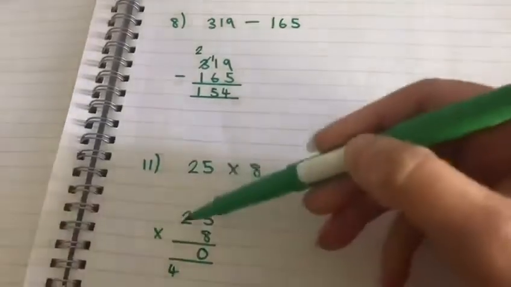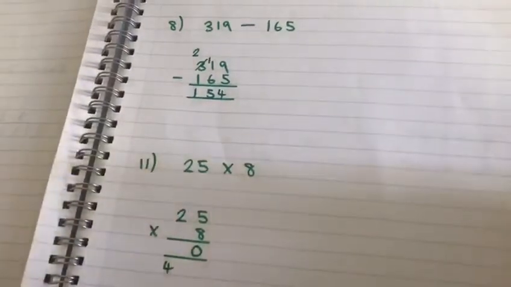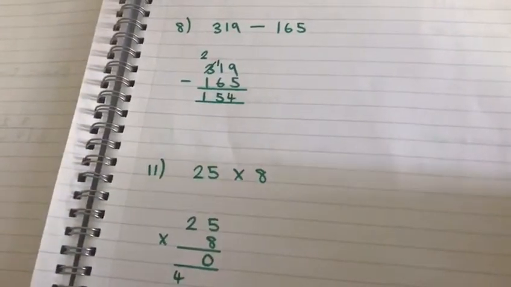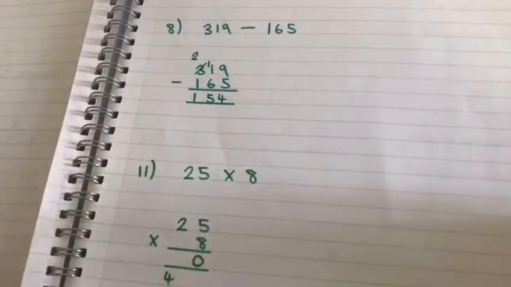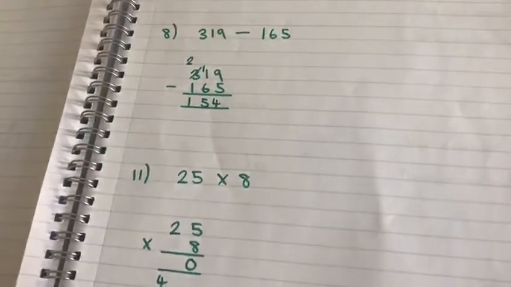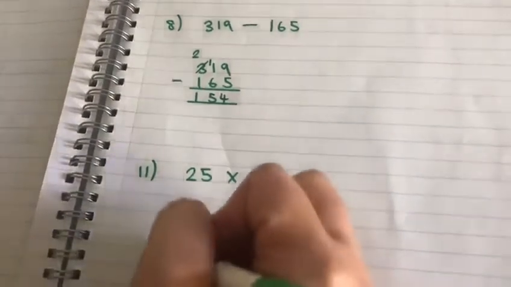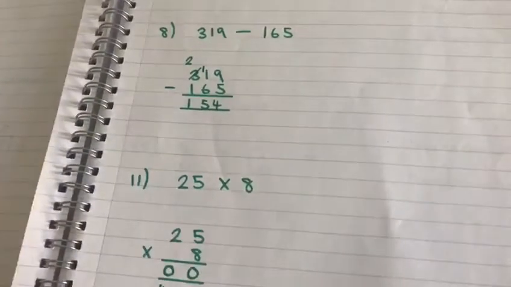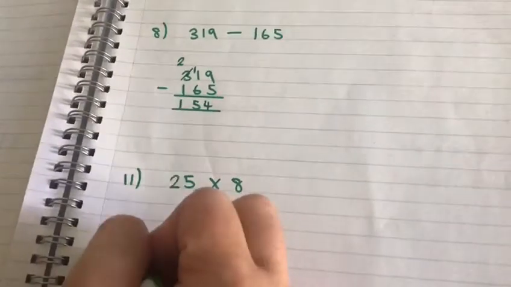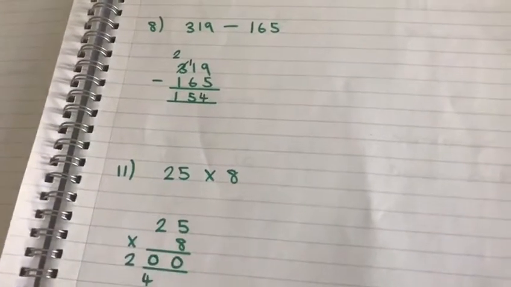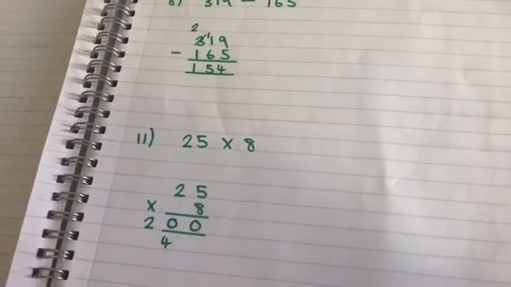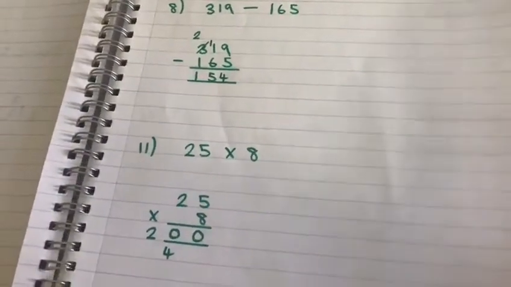And then we look at our tens number here, 2 multiplied by 8. Again, if that's tricky, we can do 8 multiplied by 2, which is 16. Add on the 4 there, we have got 20. So our 0 would go in the tens column there, and we need to put our 2 in what would be the hundreds column. So that answer there for you is 200.